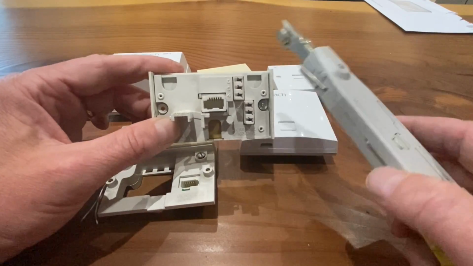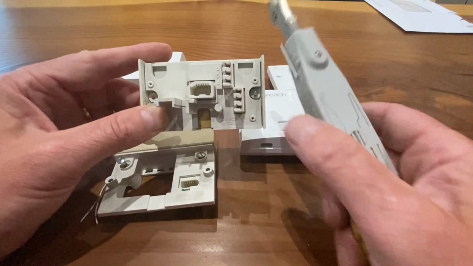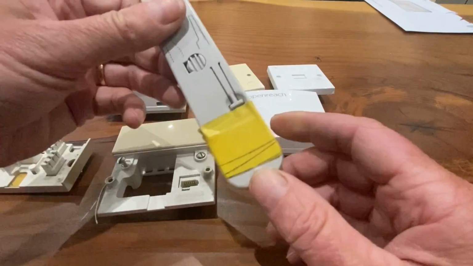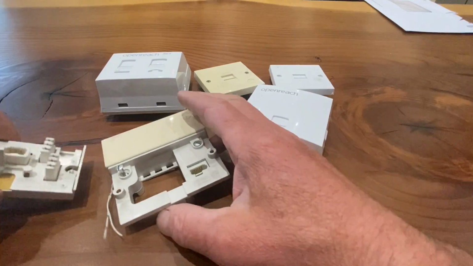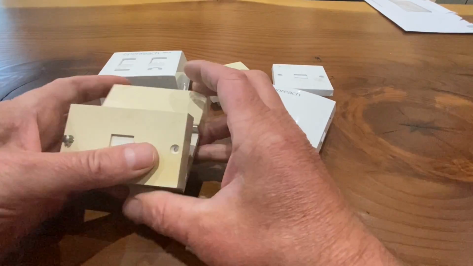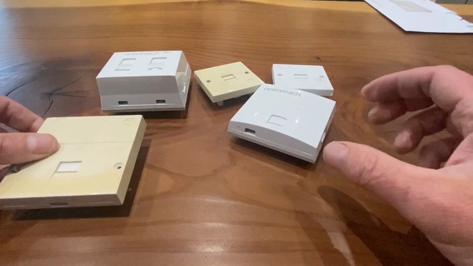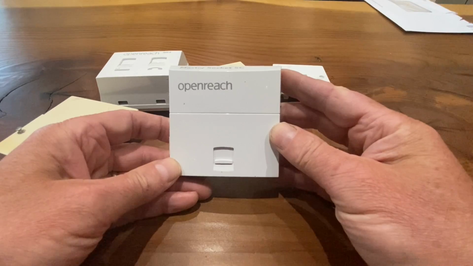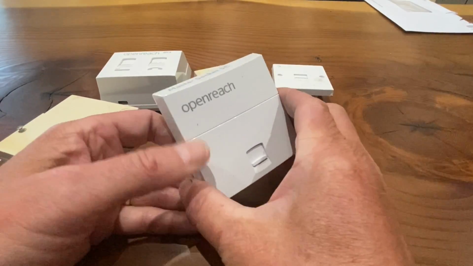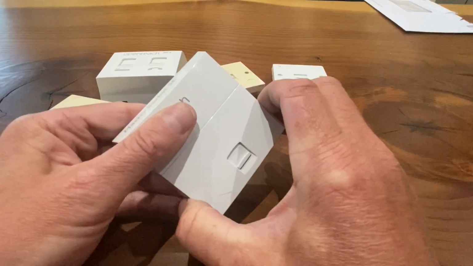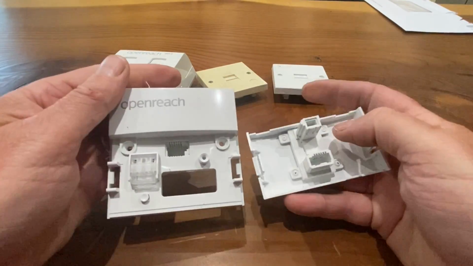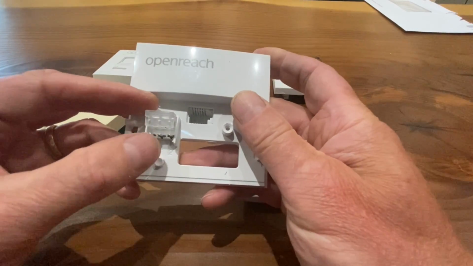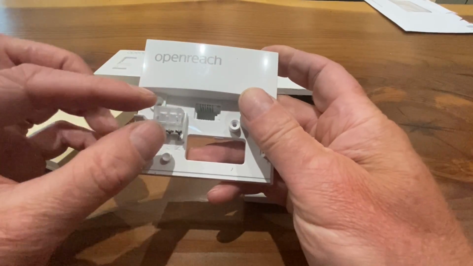To terminate into these, and they're numbered 1 to 6, you need an inserter tool like that. So that's the old style socket. Now we've moved on from there. This is the newer style faceplate. Obviously you've got your socket point there, but this one is a squeeze to take your faceplate off, and underneath here the extension wires are terminated in this one here, and this is basically a push fit.